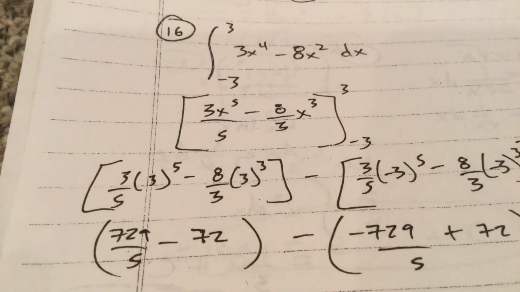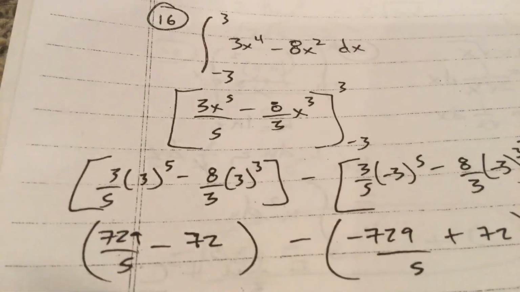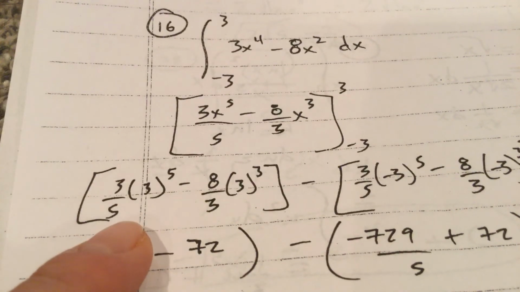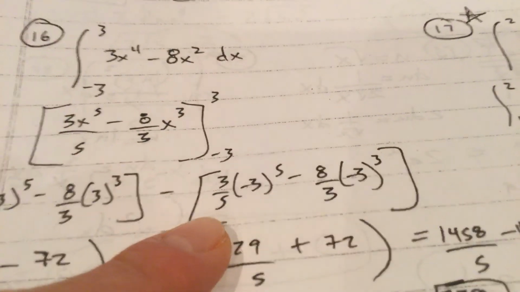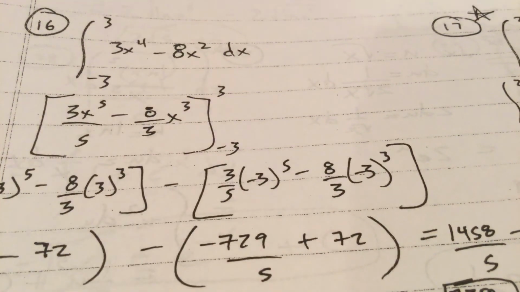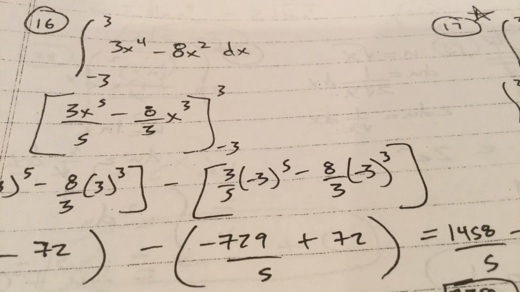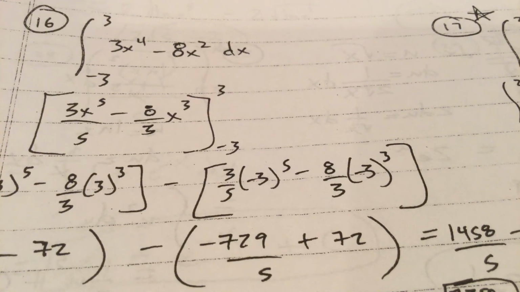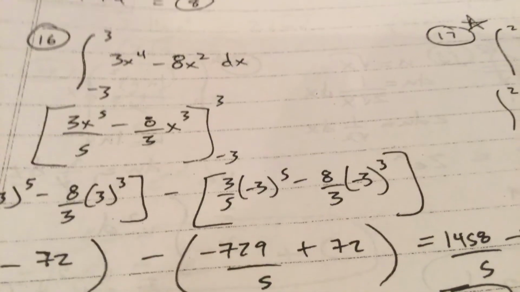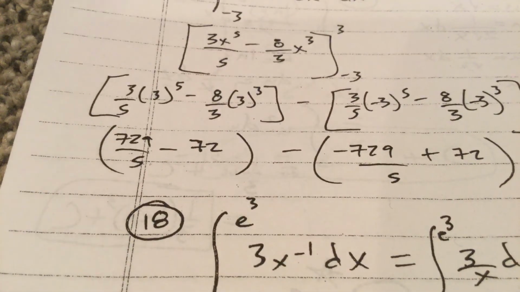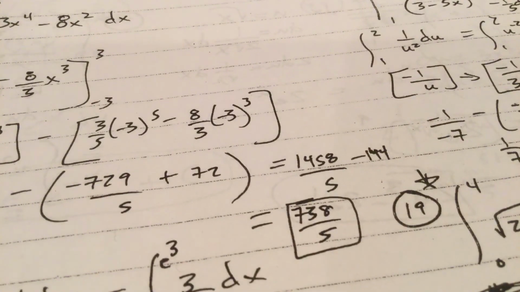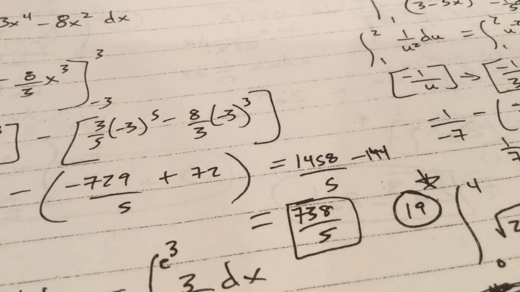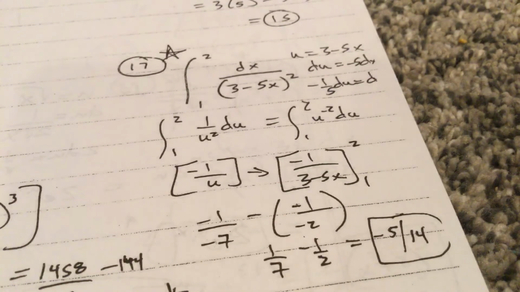All right. Next one here, just do it. 1 power up divided by the new power. Plug in 3. All right. Plug in negative 3, so minus. Remember, it's capital F of B minus capital F of A, with B being the upper bound, A being the lower bound, capital F meaning the antiderivative. Simplify it how you want. That is what we get, I believe. We've done one like 17 before.